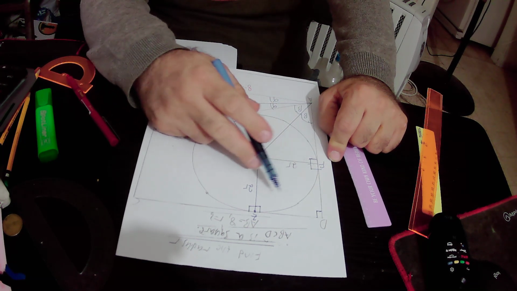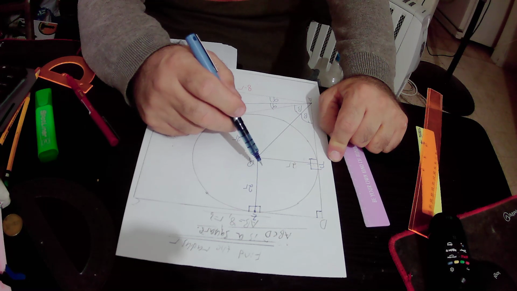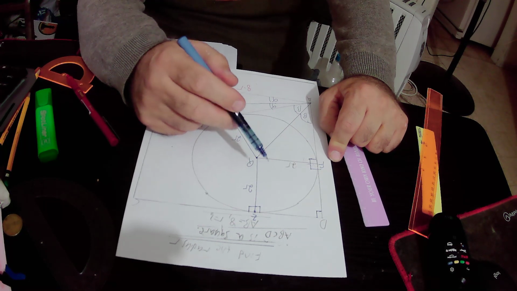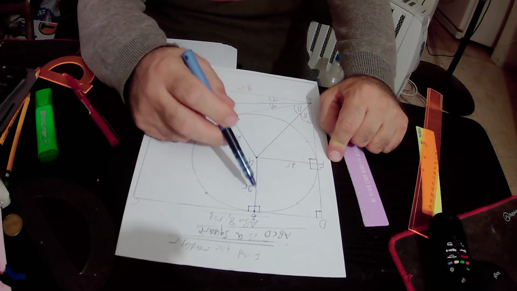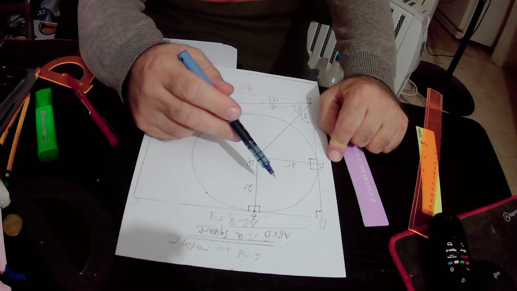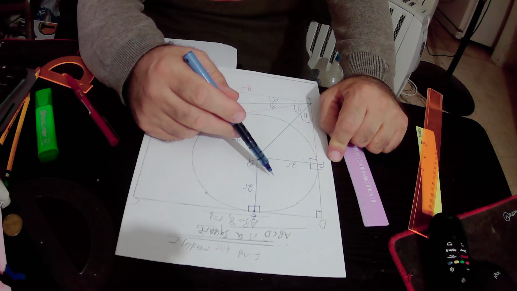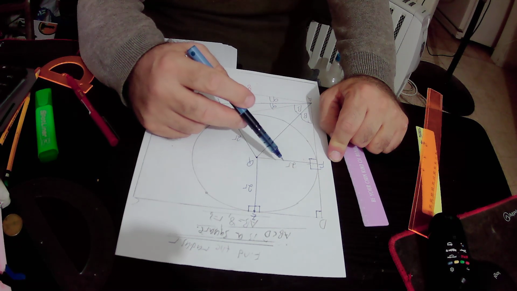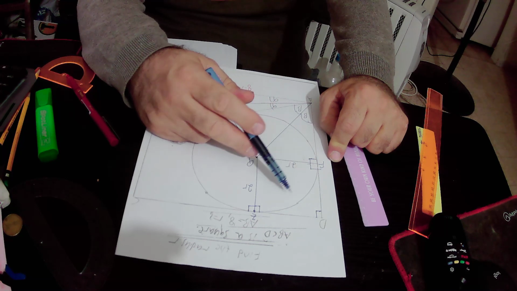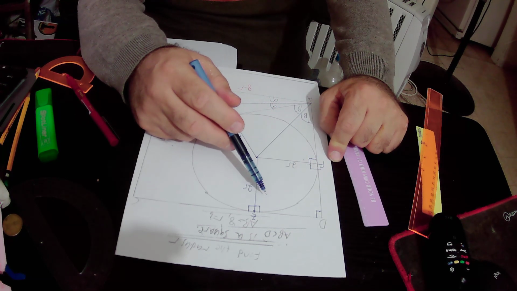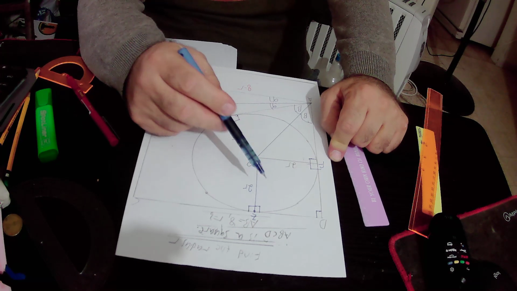We have three right angles in quadrilateral FQZD. And we know that the sum of the angles in any quadrilateral is equal to 360 degrees. The sum of three right angles is 270 degrees; 90 degrees times 3 is 270 degrees.